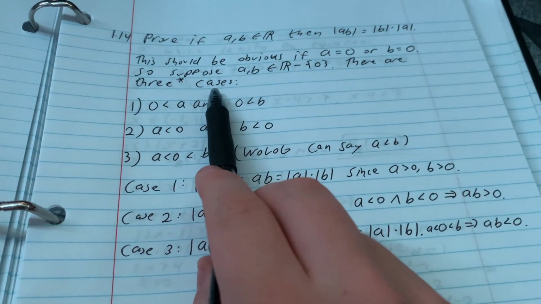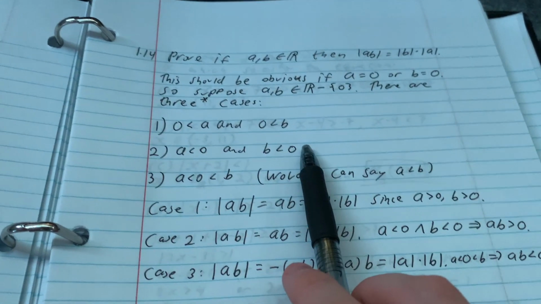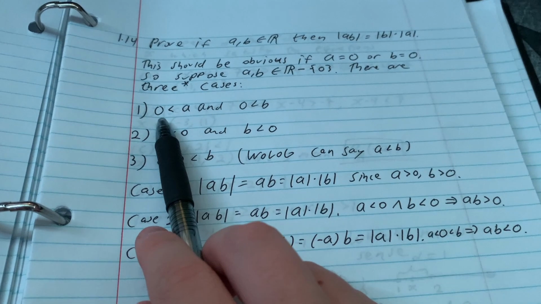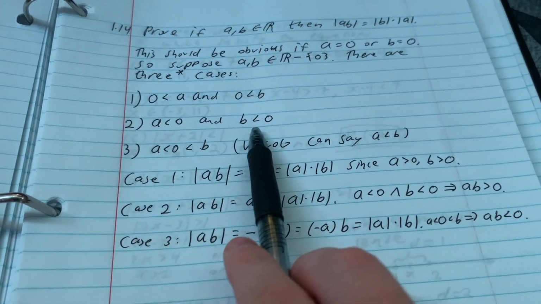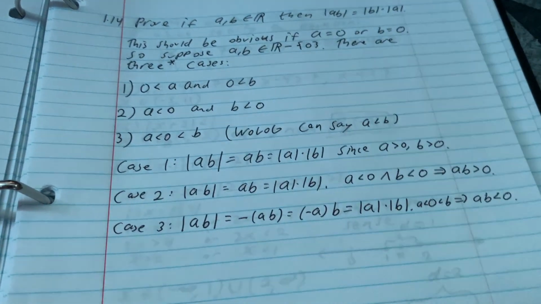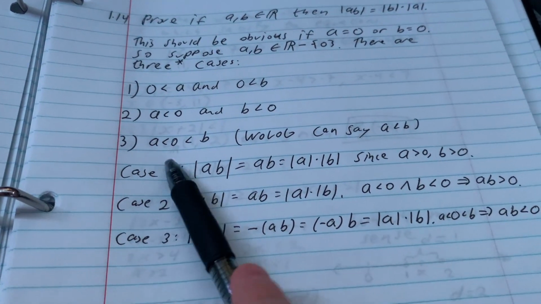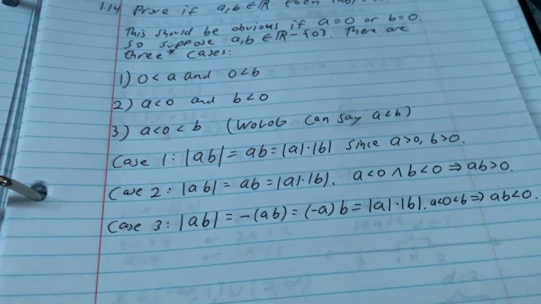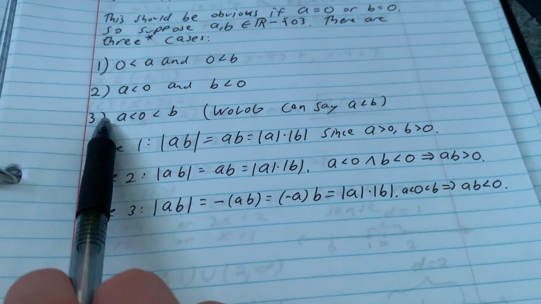So there are now 3 cases, 3 with an asterisk, because their signs can either be both positive, both negative, or their signs can be different. And the proof is the same no matter if B or A is the negative one. So I just went with A being the negative one.